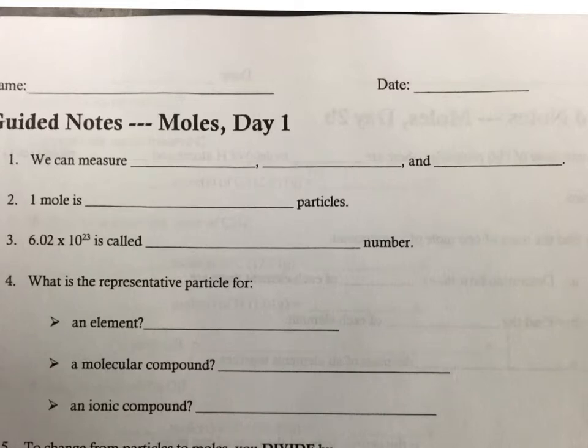What we're going to go over now is what that mole is. You guys have now seen that a mole can be molar mass, right? So one mole of something is its molar mass. Now what we're going to look at is the other thing we can use mole for.